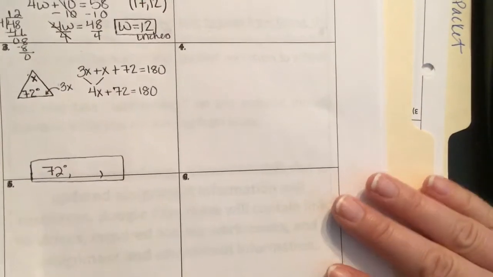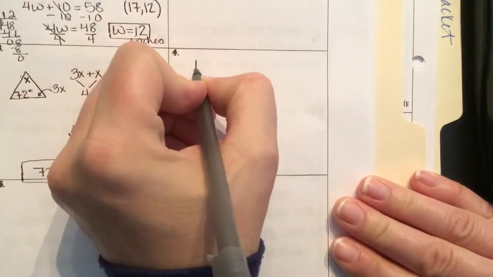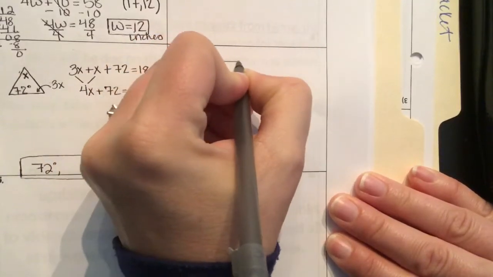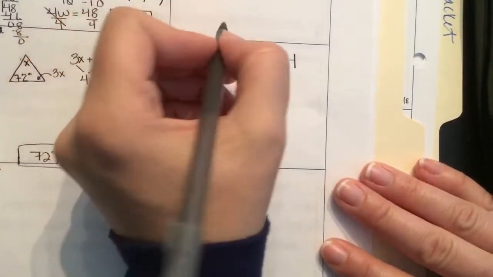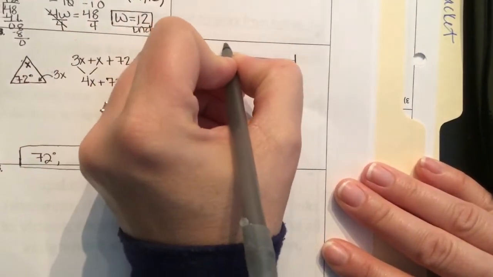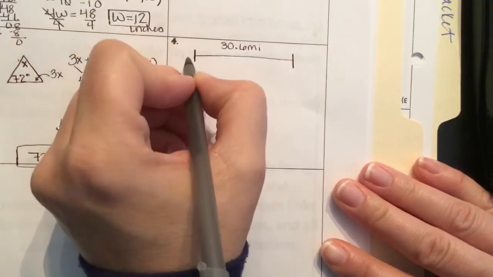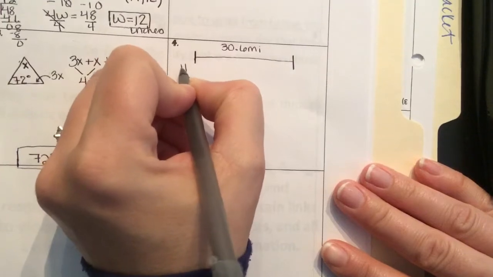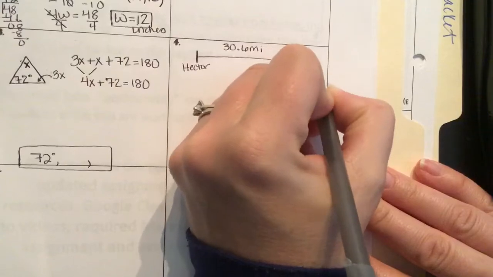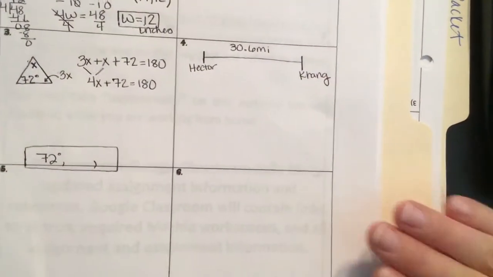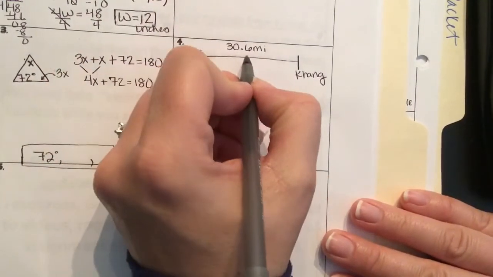It said that Hector and King live 30.6 miles apart. So I'm just going to draw a little diagram. I don't really know how big to make it, but I'm going to say that this represents that total distance of 30.6 miles. And we'll say that this is Hector's house and this is King's house. Okay, so we know they're 30.6 miles apart. Now, they're going to meet. We don't know if it's directly in the middle. We don't know that. So I'm just going to put a line here.